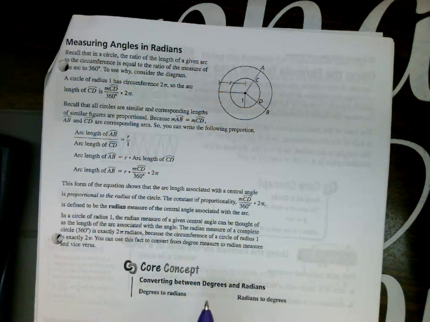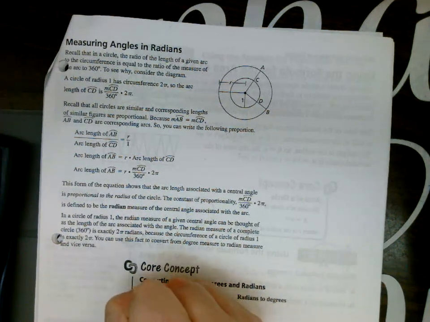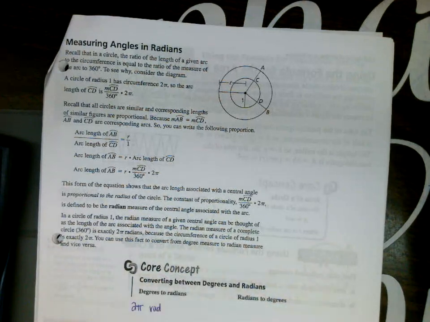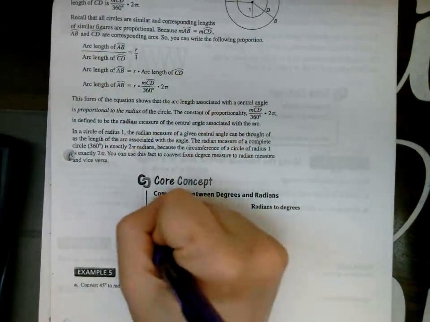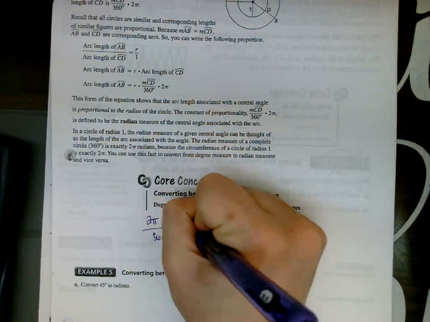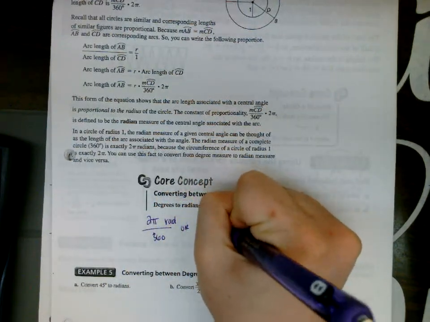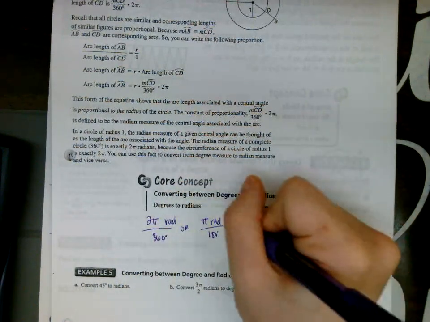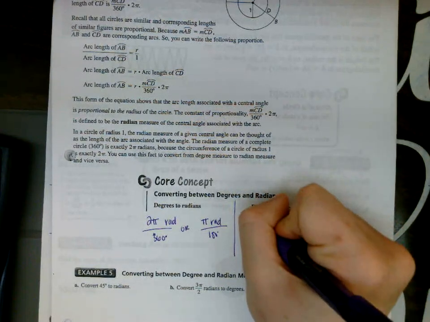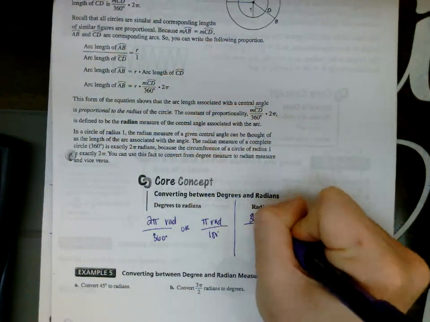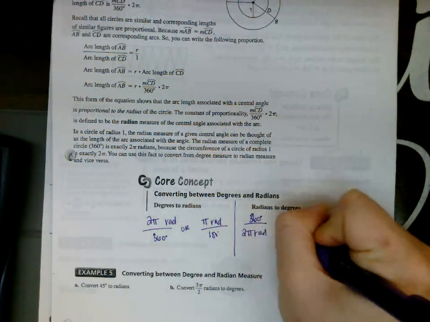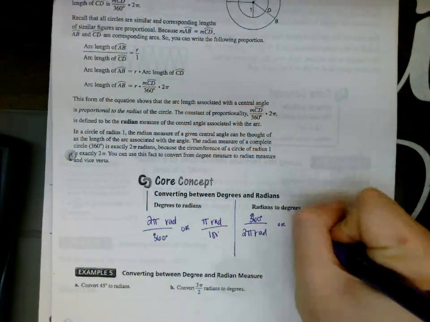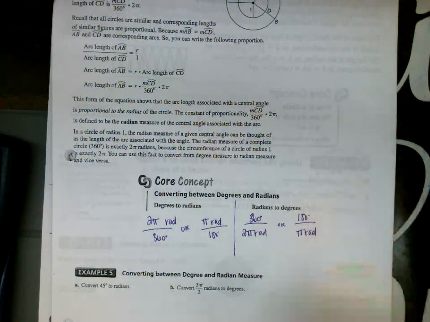Okay, so if you are going from degrees to radians, what you're going to use to convert is 2 pi radians. I'm going to abbreviate radians with rad over 360. Okay, or that simplifies down to be pi radians over 180 degrees. Okay, same thing over here. Radians to degrees now, we just flip what's on top basically, 360 degrees over 2 pi radians. Or you can think of that as 180 degrees over pi radians.